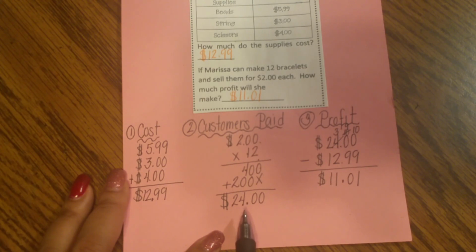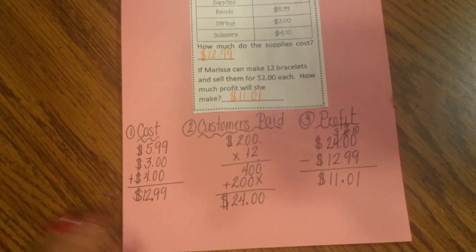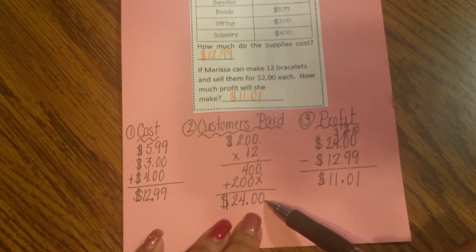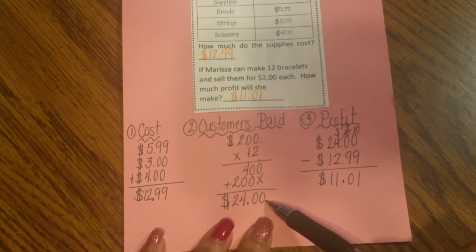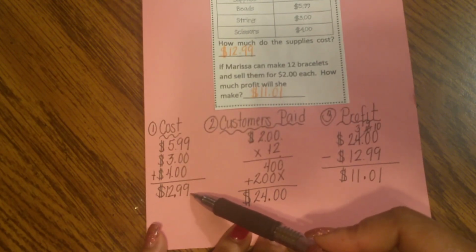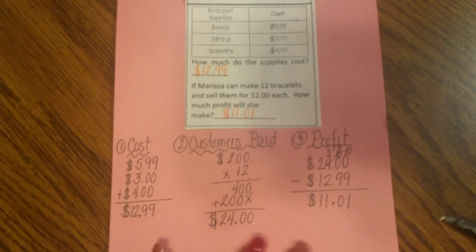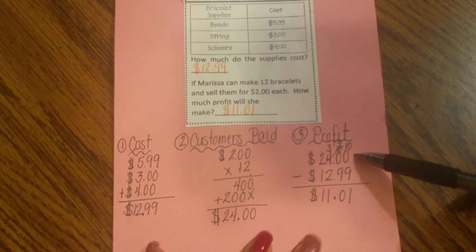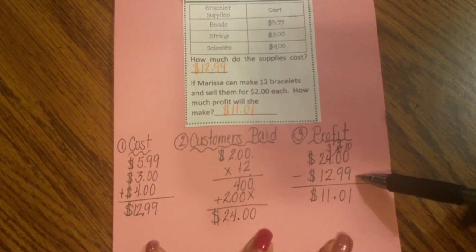But how much money did she actually make? In order for us to find that out, we have to take the money that she got from her students, which was $24, and the money that she had to spend on all these supplies, which was $12.99, and subtract them. So we have $24 minus $12.99.